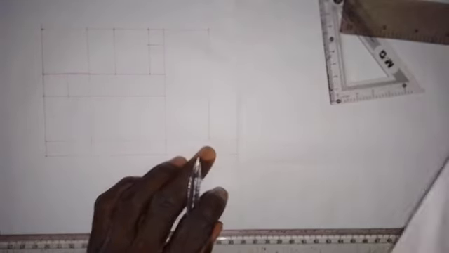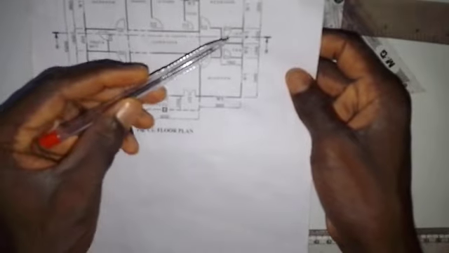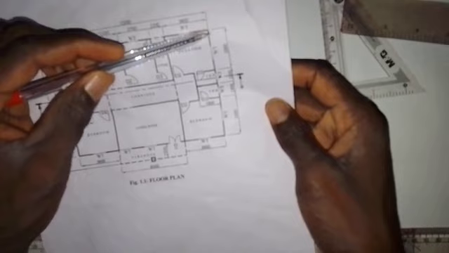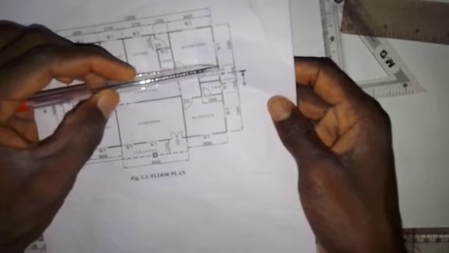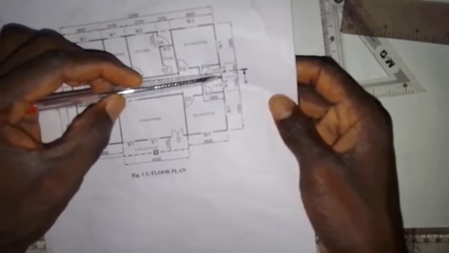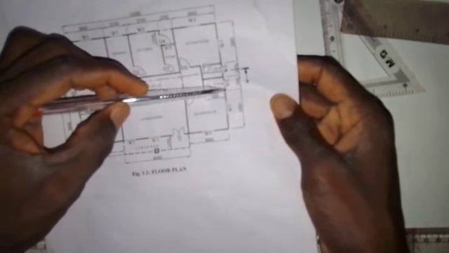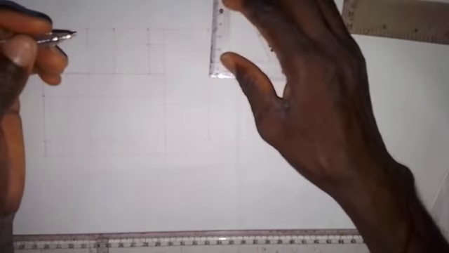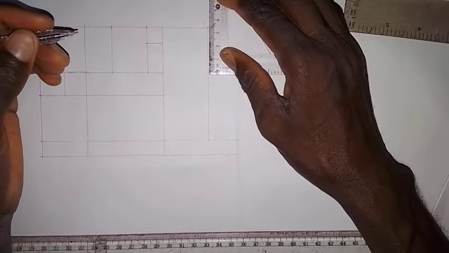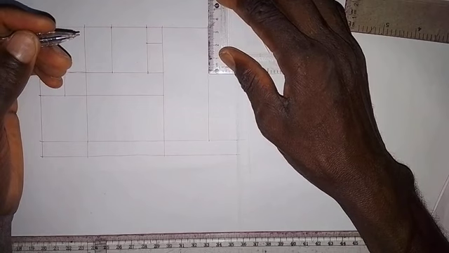Now let's come to this side. So for this side, from this point here, we will take a measurement of 3,300. That is 33 millimeters. Then we take 1,200, then we also have 33 at the end. Okay, so we are going to divide each of them by 100. So we start with 33 millimeters here. So this is 33 millimeters.